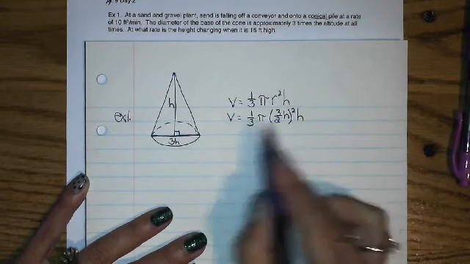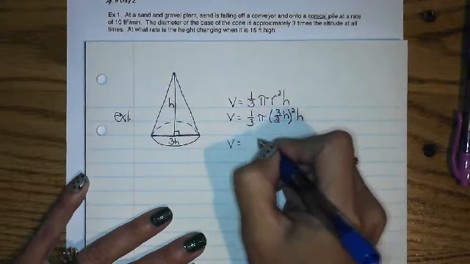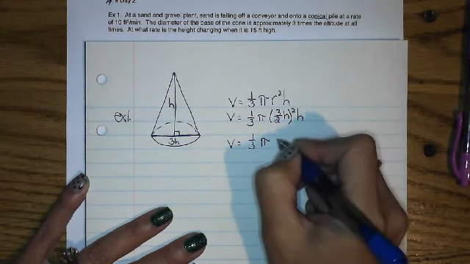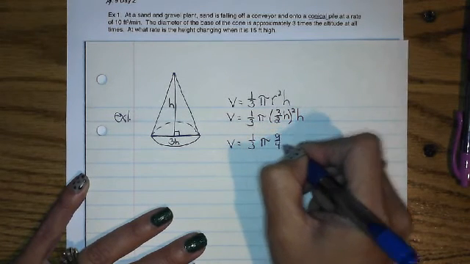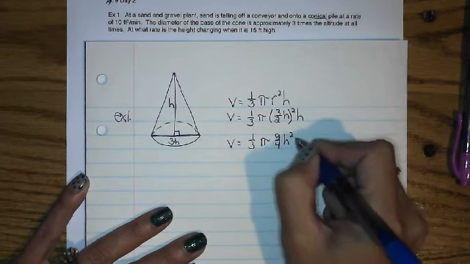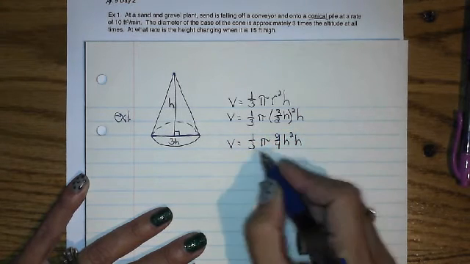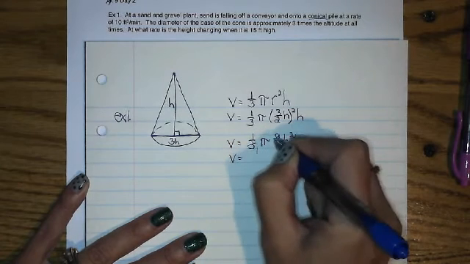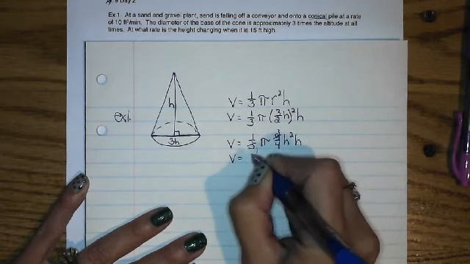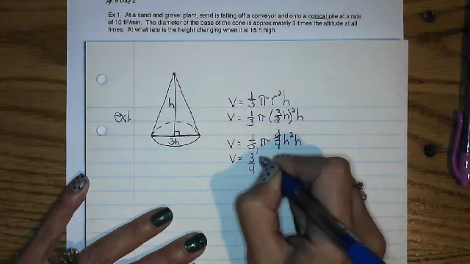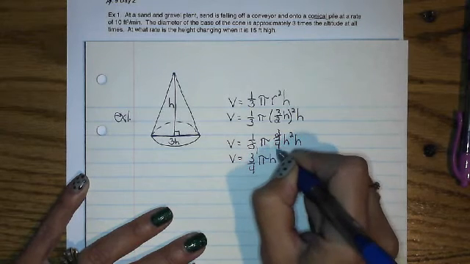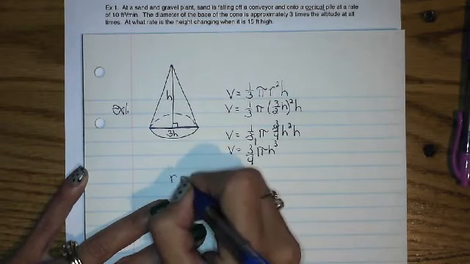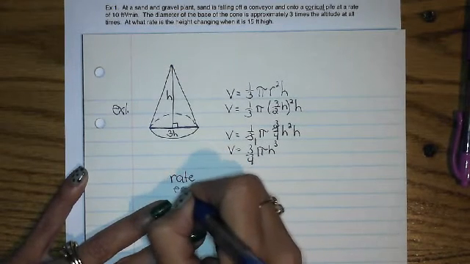Okay, so I'm going to simplify this as much as I can before I jump into derivative. So 1/3 pi, squaring everything in here, I'm going to have 9/4 h squared, and still times this h on the end. I'm going to simplify the 1/3 and the 9/4. So that will give me 3/4 pi h cubed. And now I'm ready for the rate equation with respect to time.